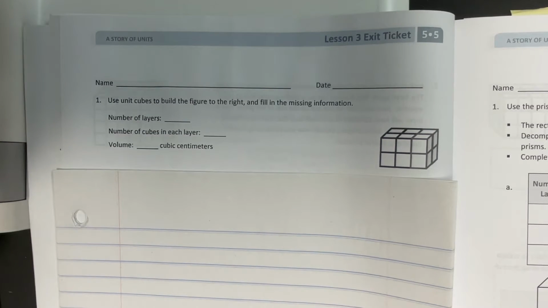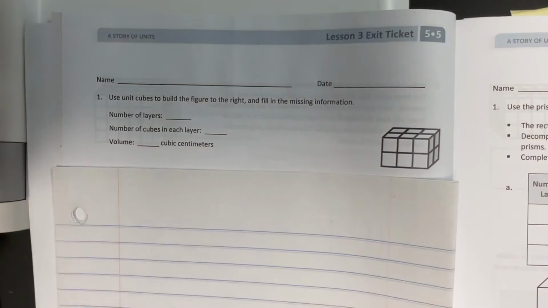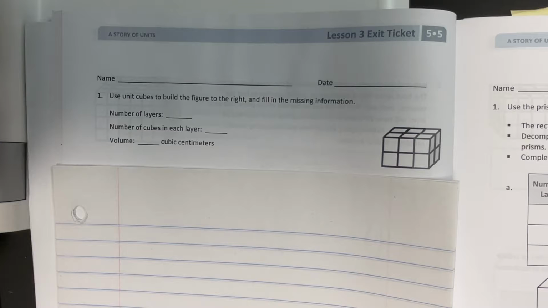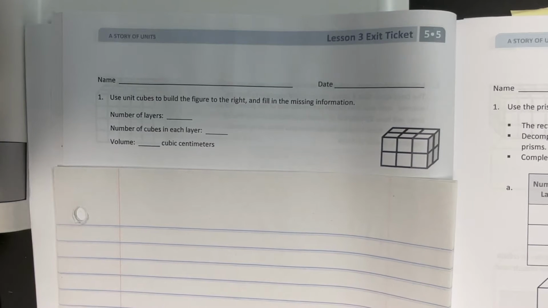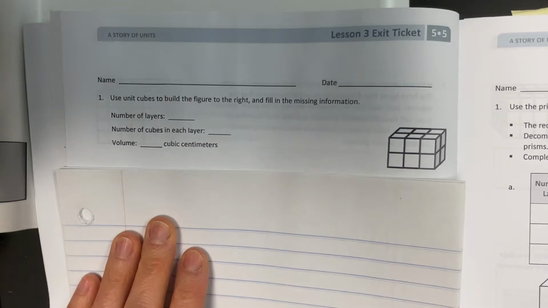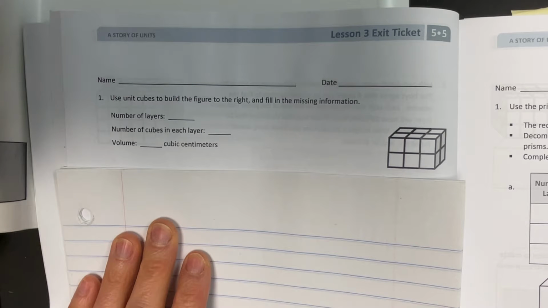Okay, so if you want to turn, it's in your blue workbook, your Learn workbook, and find lesson 3 exit ticket. I don't have the page numbers, but find lesson 3 exit ticket. You can pause the video if you need to. And I'm going to walk you through these to review. Okay, so if you look at this first one, it says use the unit cubes to build the figure to the right. Fill in the missing information.